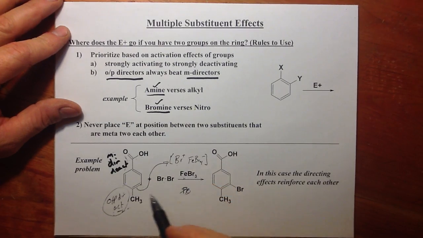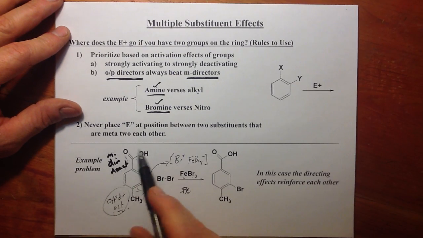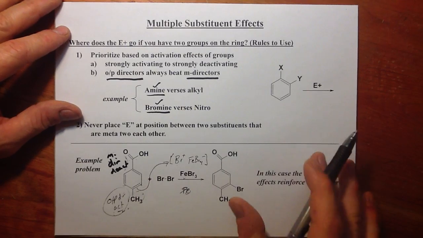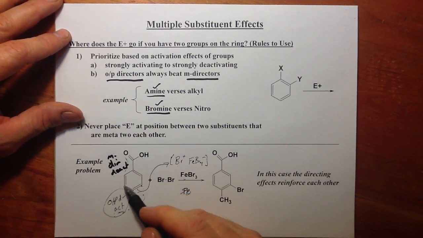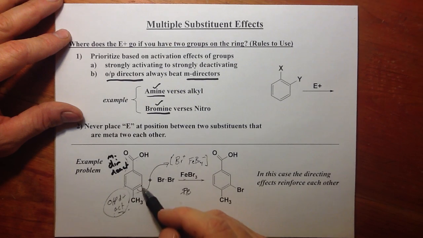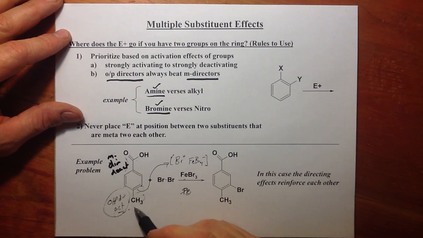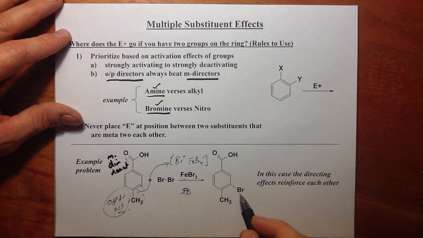The Br+ is attacked by the pi electrons to put the bromine at the ortho position to the greater activator, that methyl group. And that was also not working against the carboxylic acid group, since the carboxylic acid was sending it to the same position. But again, if that was not the case and this was at a different position, we go with the methyl group as deciding where the bromine goes.